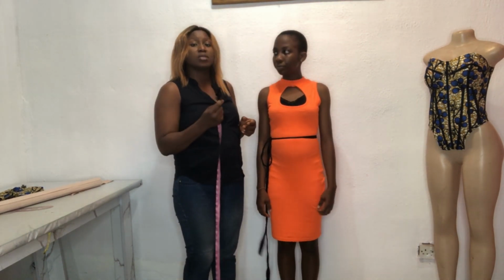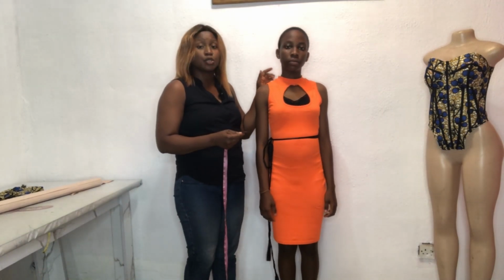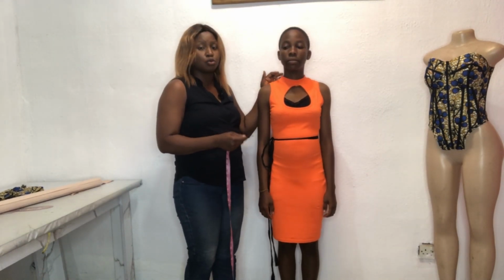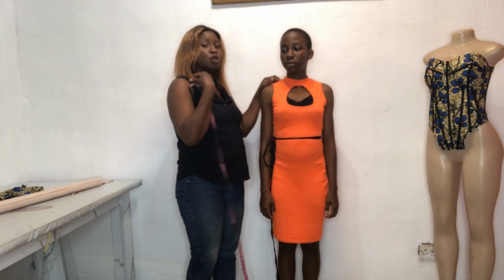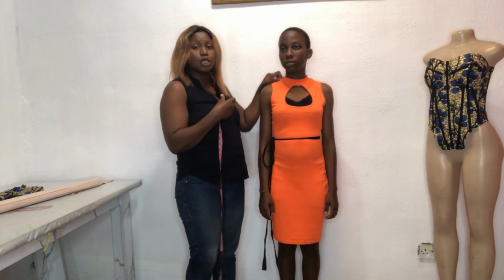You simply place your tip at the nape of their shoulder. Now this is the nape of your shoulder. Make sure the tape is not coming down to this bone. Make sure it's closer to the neck a little bit.